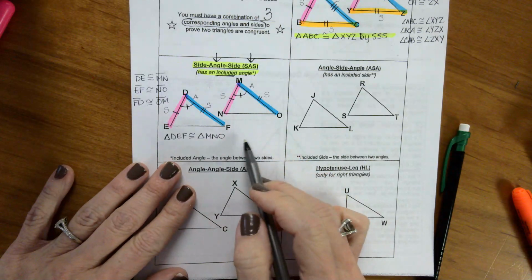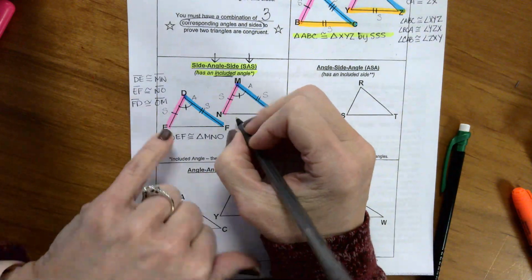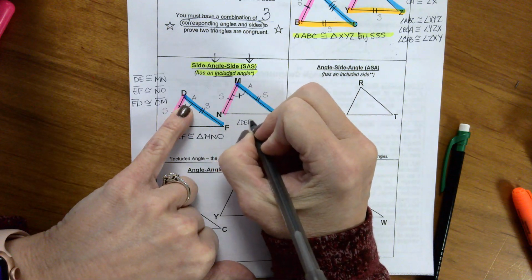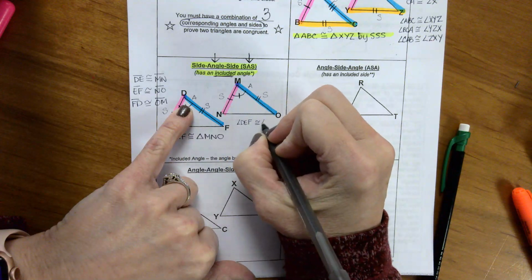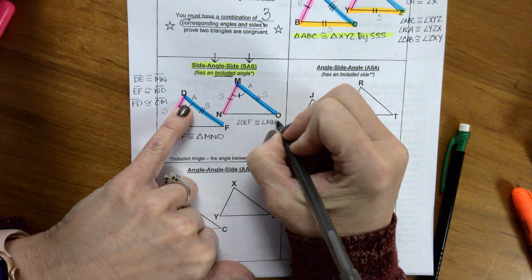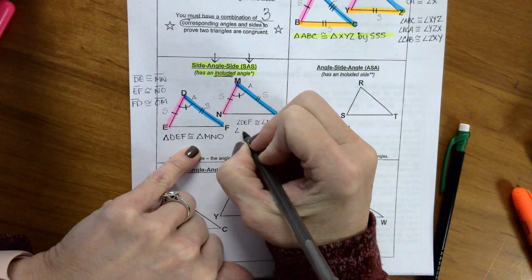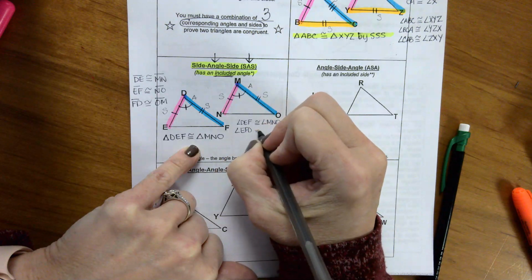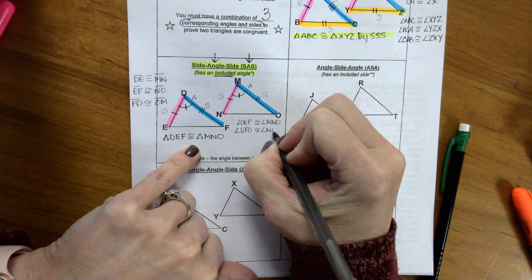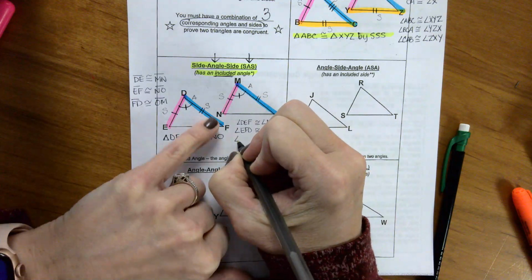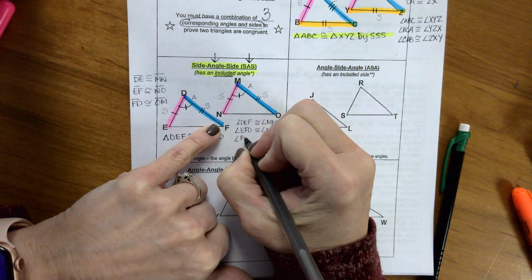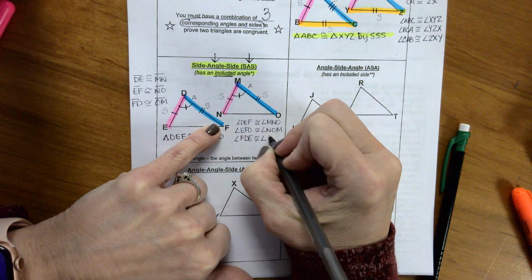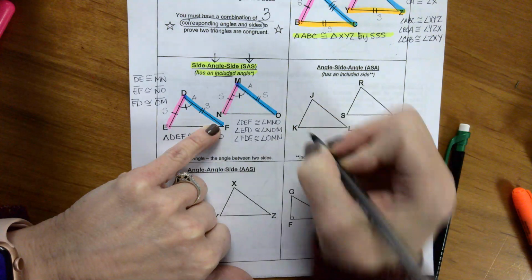Now angles, and I'll put the angles over here. So I'm going to start with angle D. So angle DEF is congruent to angle MNO. Angle EFD is congruent to angle NOM. And then starting with F, angle FDE is congruent to angle OMN.